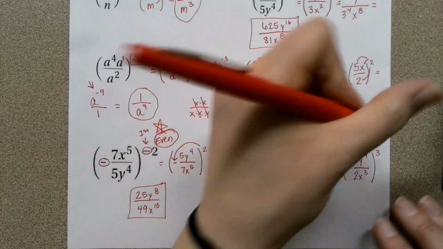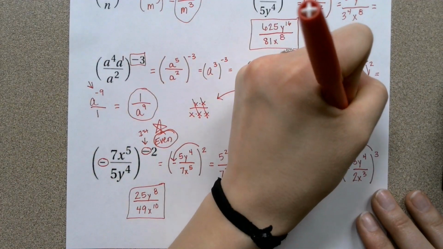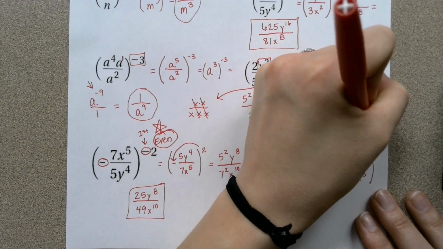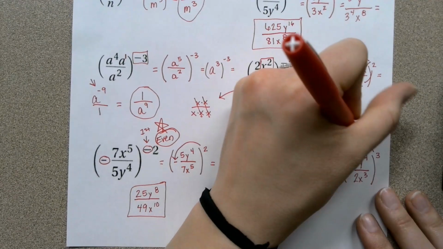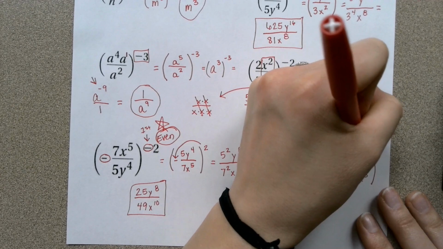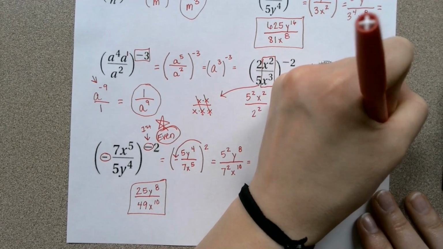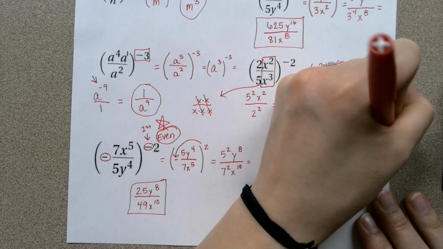And this time, if we have a negative times a negative times a negative, these two together make a positive, and a positive times a negative remains a negative.